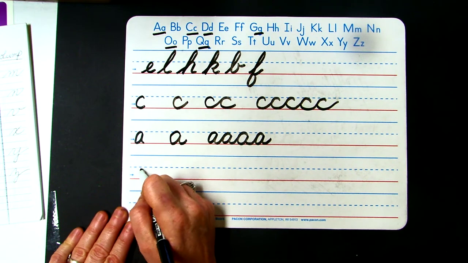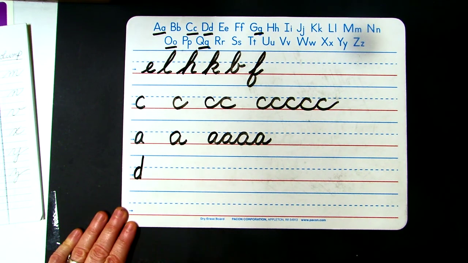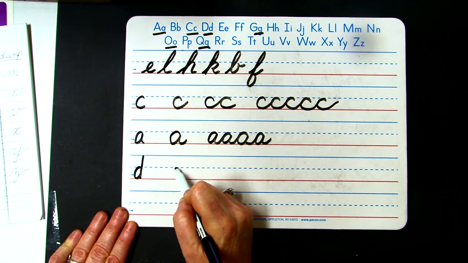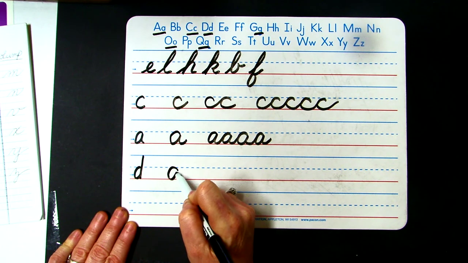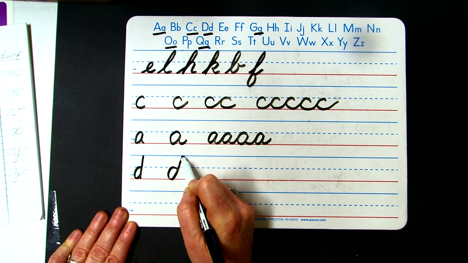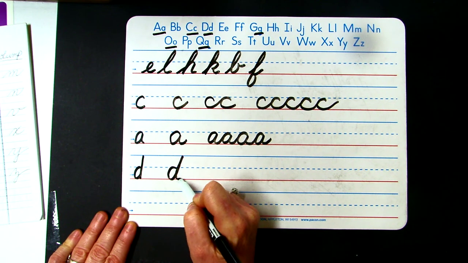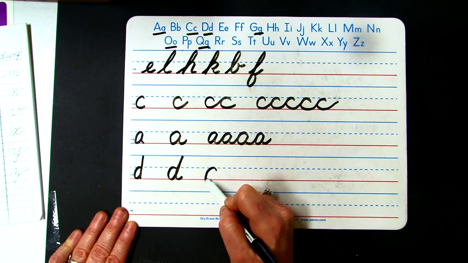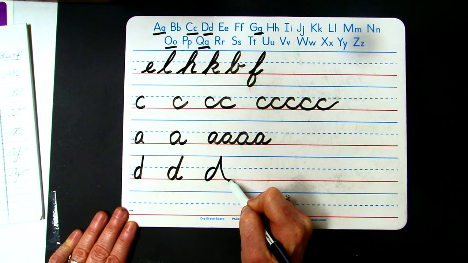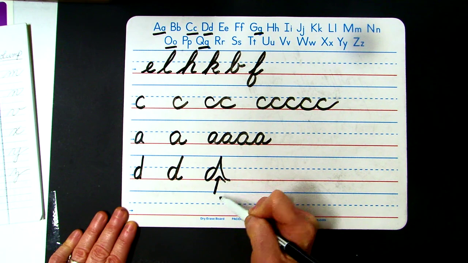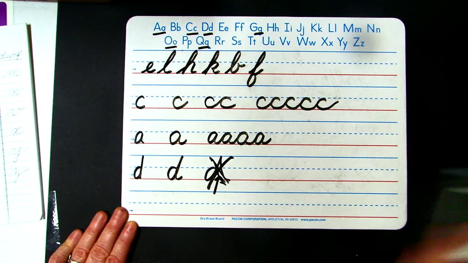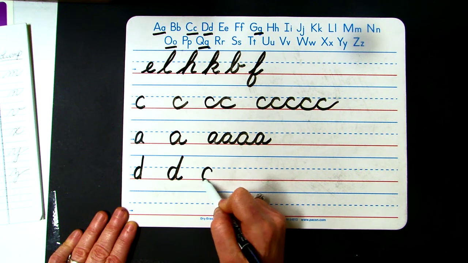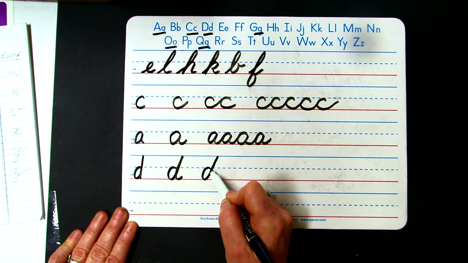The next letter is D. So D looks a lot like an A, only it has a stick in the back of it. So you start with that curve, go straight up to the ceiling, retrace that line, and come down to your tail. Remember, retrace means you go over the line again that you already made. So we don't want to go like that. That's not retracing, that's leaving a big gap. We don't want that. No, no, no, okay? We want to make sure that we retrace that stick line. So curve, straight up to the ceiling, retrace, down.